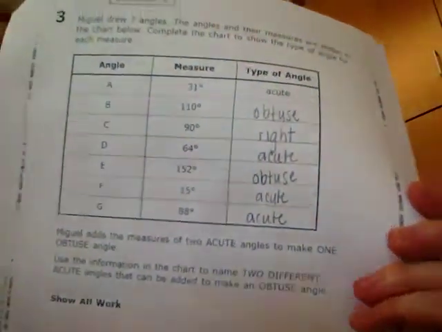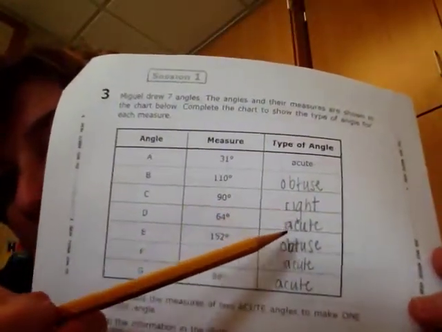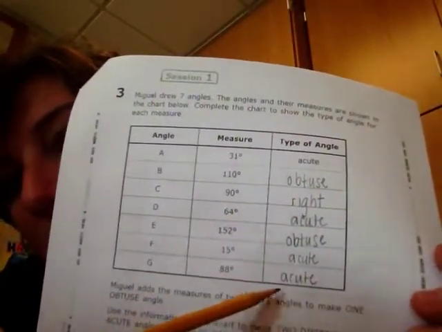And then you need to show all your work. So, two of the acute angles have to equal more than 90 degrees. Here is my table that I all filled out: obtuse, right, acute, obtuse, acute, acute.